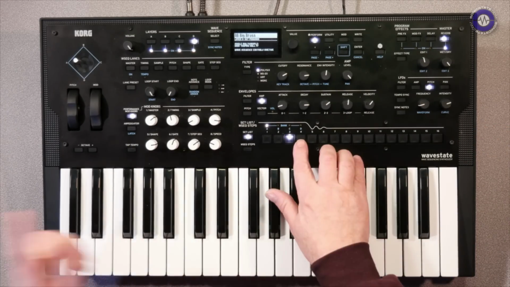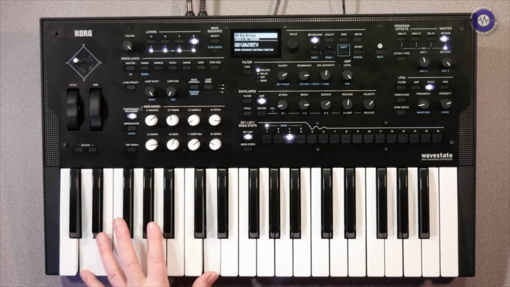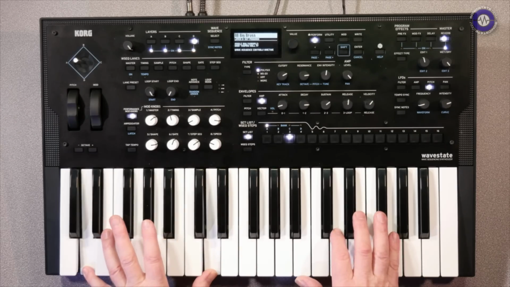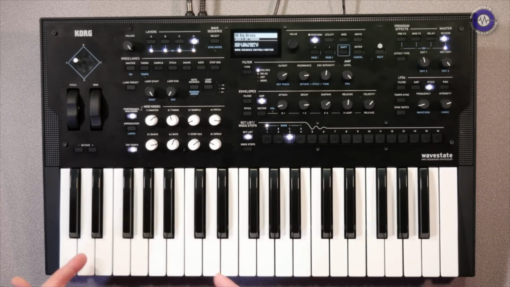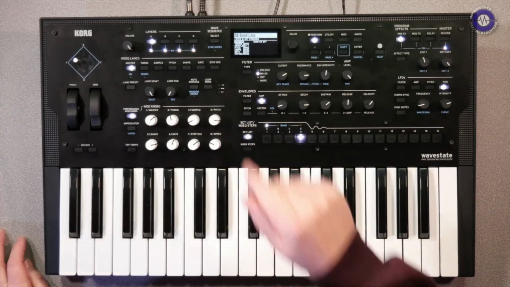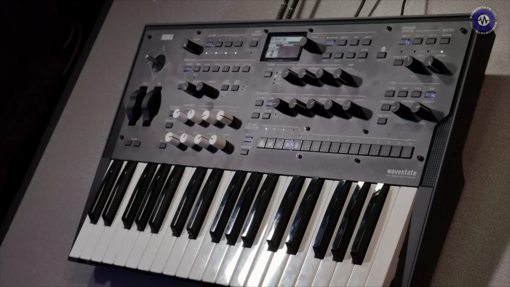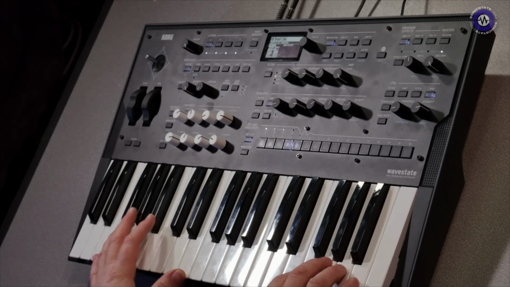What's next? Big brass. So I think I played this one. Yeah, that's right. This has just got some timps. Oh, Bond-like. This is another one. This is a bit more sophisticated.